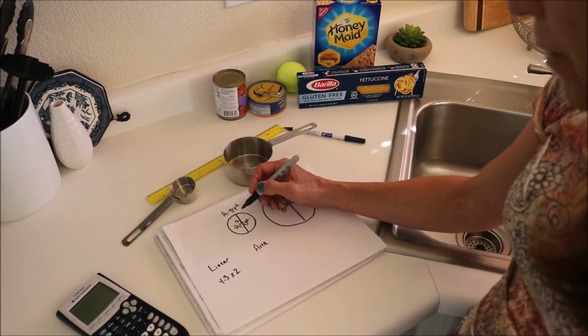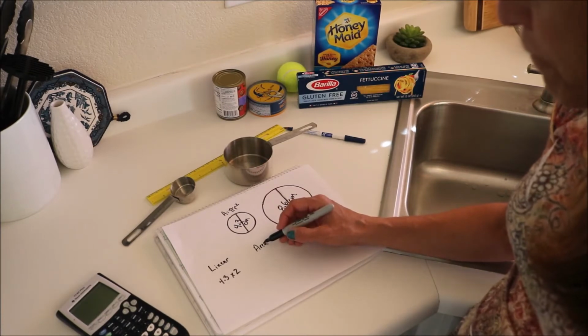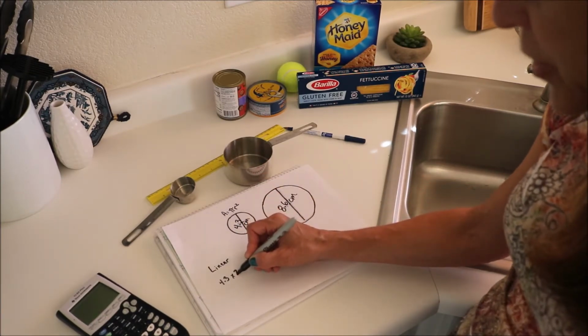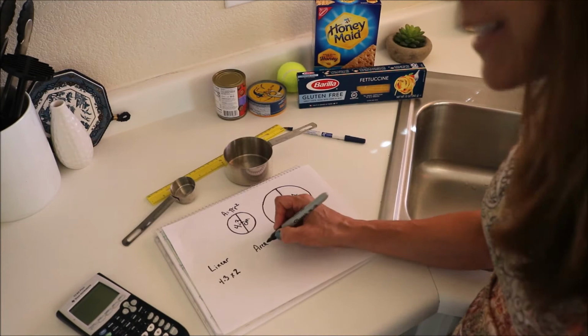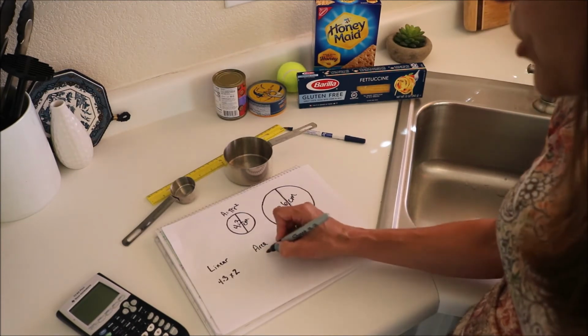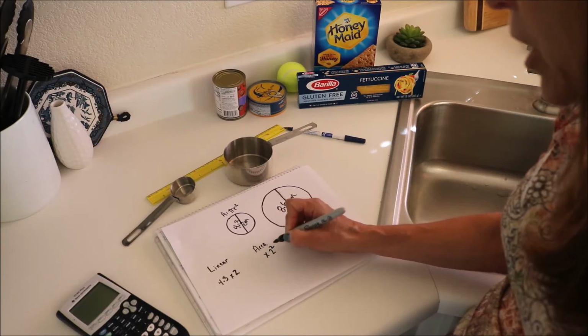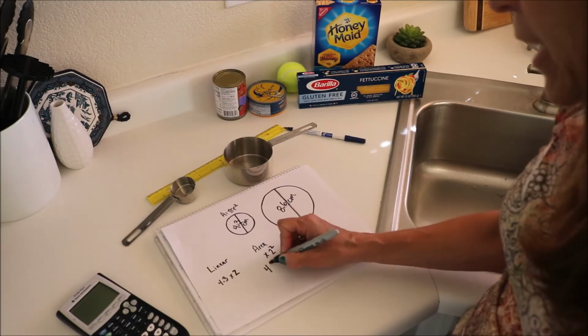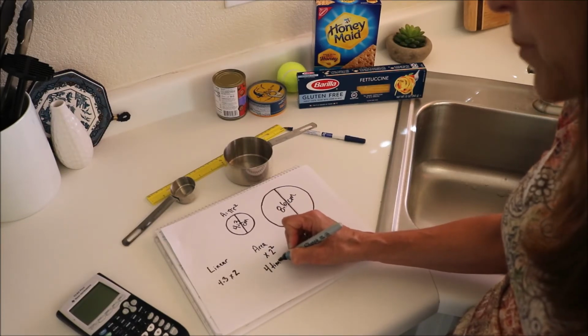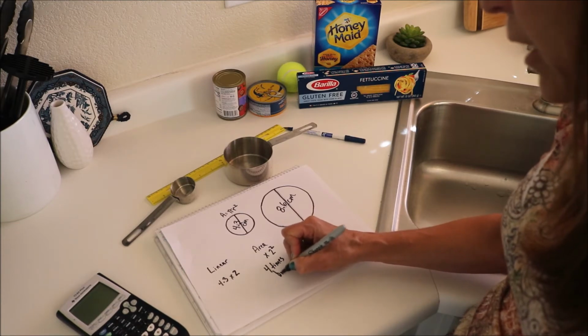Well, what ends up happening with the area, as we change the linear dimension by 2, is the area actually gets multiplied by 2 squared. So the area gets 4 times bigger, okay?